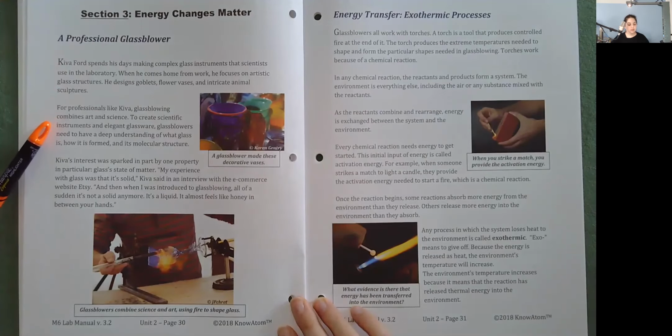To create scientific instruments and elegant glassware, glassblowers need to have a deep understanding of what glass is, how it is formed, and its molecular structure. Kiva's interest was sparked in part by one property in particular, glass's state of matter. "My experience with glass was that it's solid," Kiva said in an interview with the e-commerce website Etsy. "And then when I was introduced to glassblowing, all of a sudden, it's not a solid anymore. It's a liquid. It almost feels like honey in between your hands."